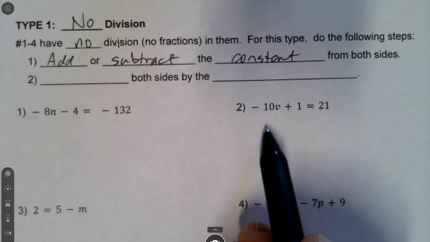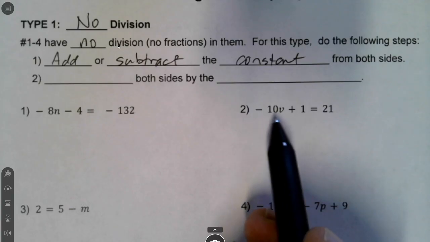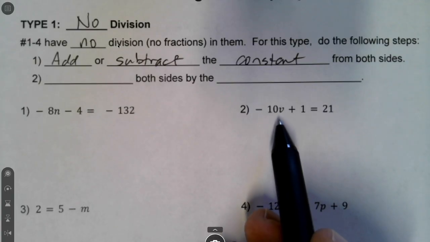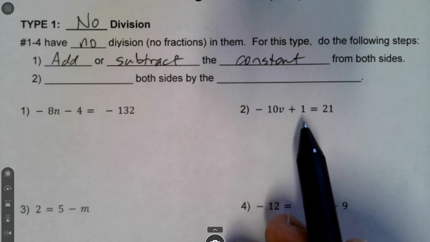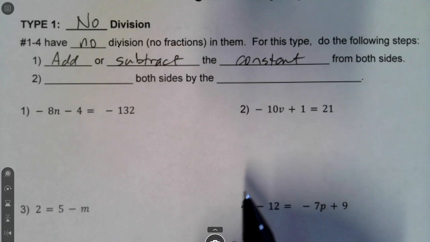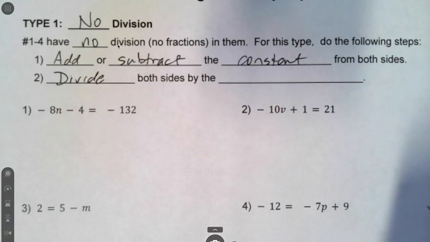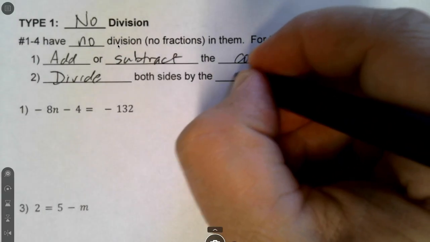Same idea over here on number 2. We're going to need to move the -10 and the 1 eventually in order to get the v, the variable, by itself. We'll want to move the 1 first because it's the constant. Now second, you'll want to divide both sides by the coefficient.